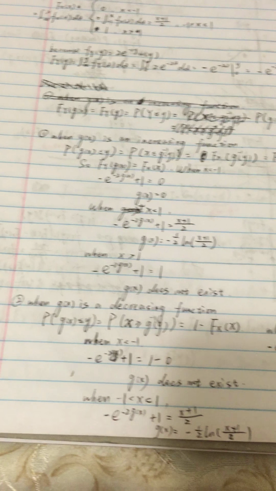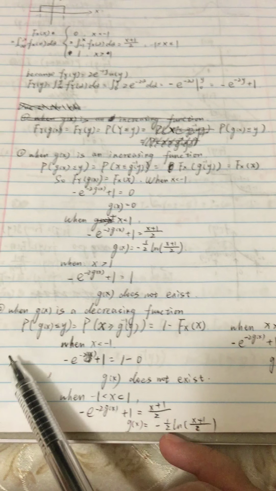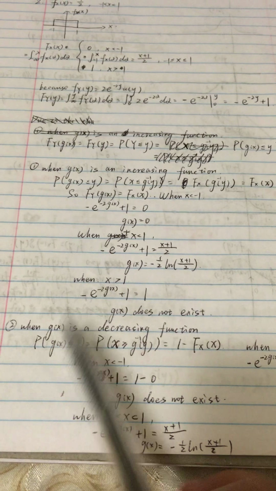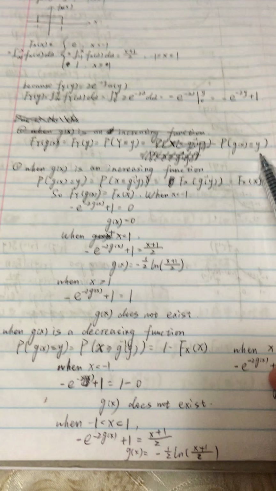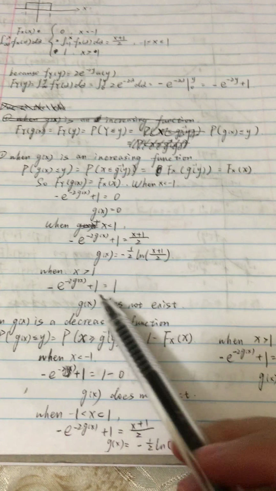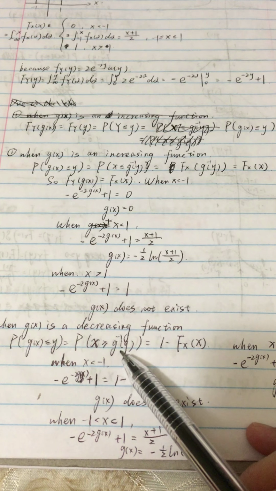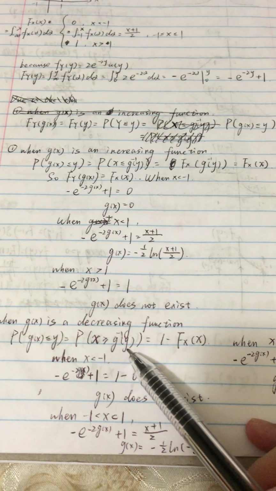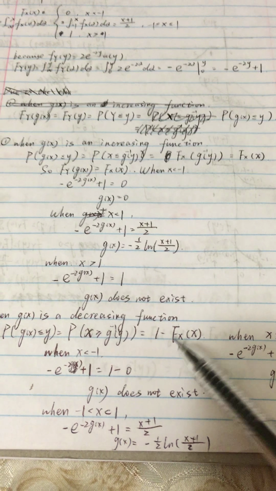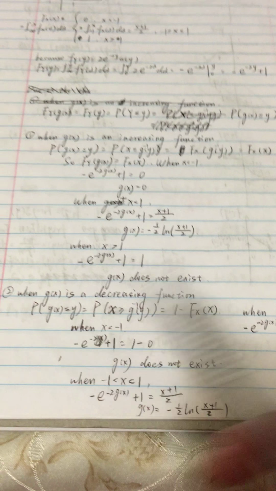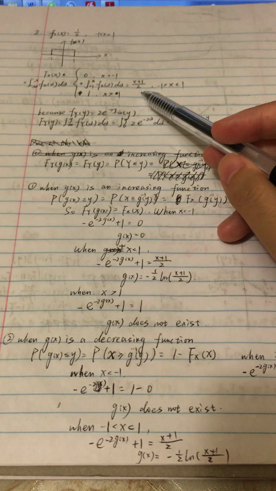Now let's look at the second case, when gx is a decreasing function. We rewrite this expression, the probability of gx less than or equal to y, as x is greater than or equal to the inverse function of y, which means 1 minus capital Fx. Still, we have to discuss the value of Fx due to the 3 ranges here.